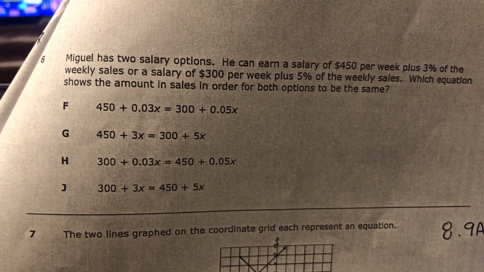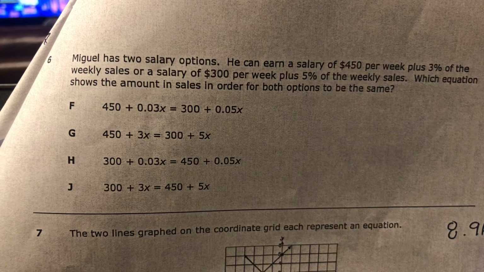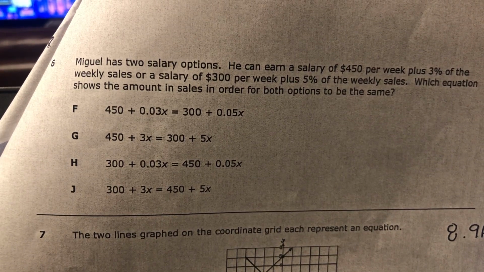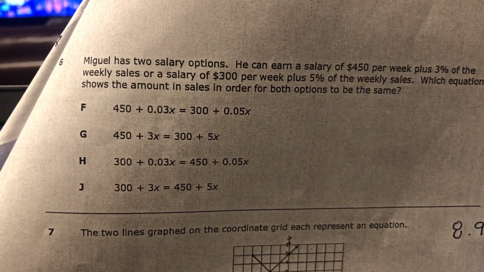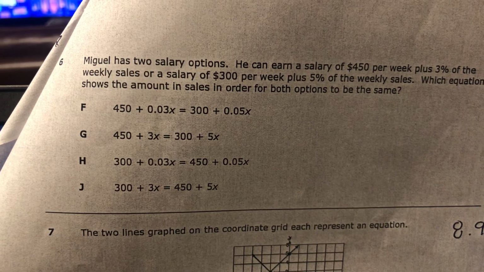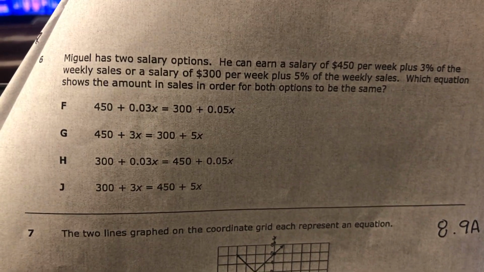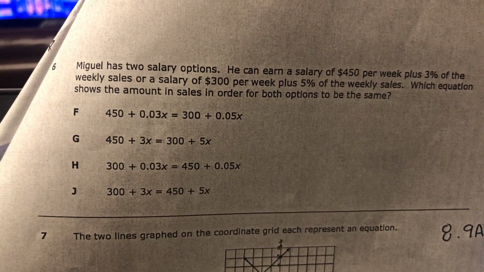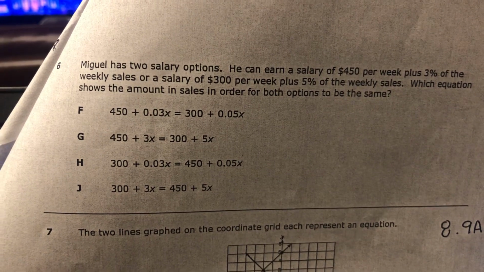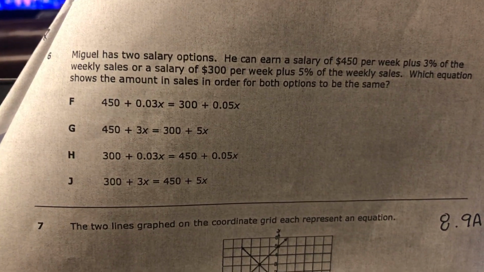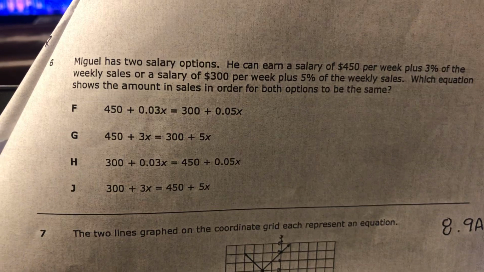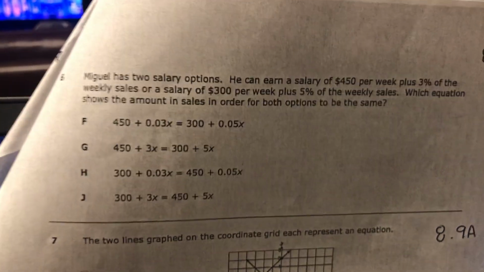F, 450 plus 0.3x equals 300 plus 0.05x. G, 450 plus 3x equals 300 plus 5x. H, 300 plus 0.003x equals 450 plus 0.05x. J, 300 plus 3x equals 450 plus 5x.